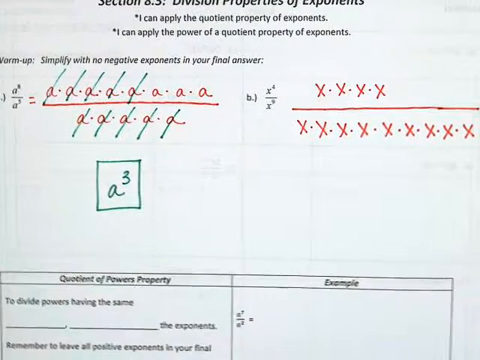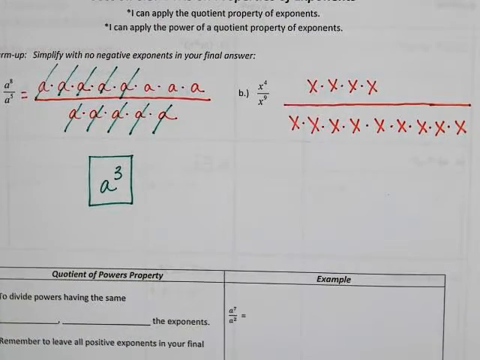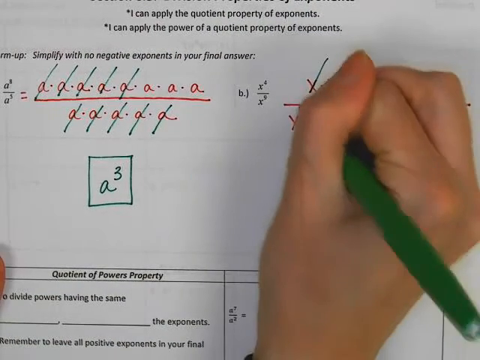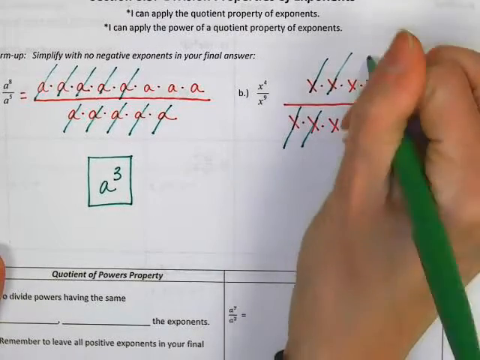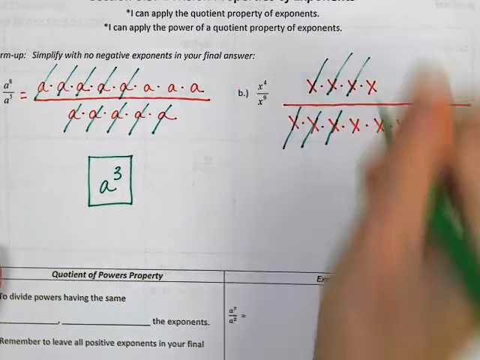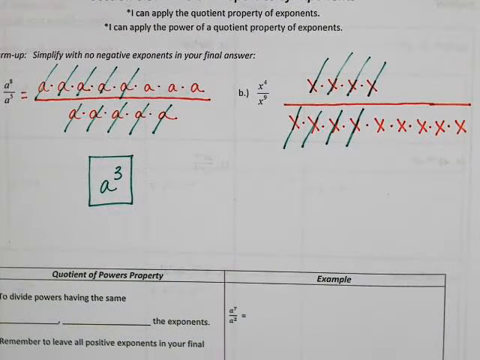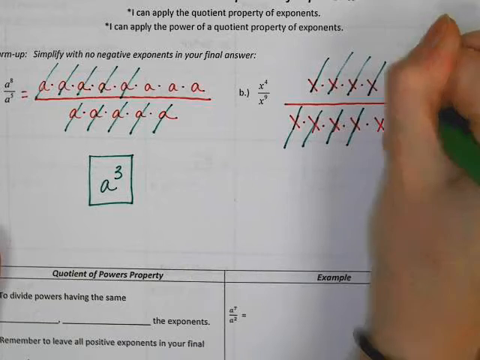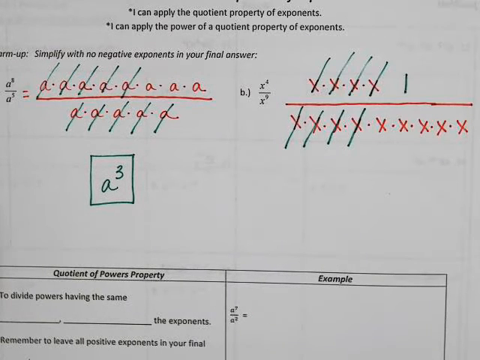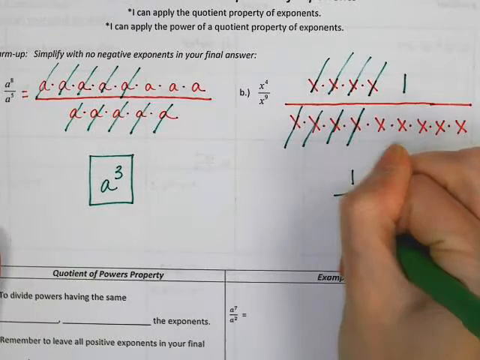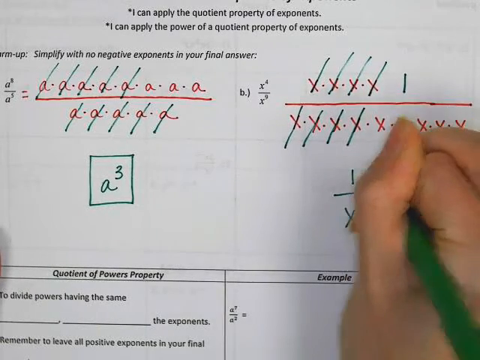All right, when you're ready, let's cancel some x's. So 1 pair cancels, 2 pairs, 3 pairs, 4 pairs. So what's left? Well, there's nothing left on top. So there's like a secret 1, and there's 5 of them left on bottom. So the answer is 1 over x to the 5th power.